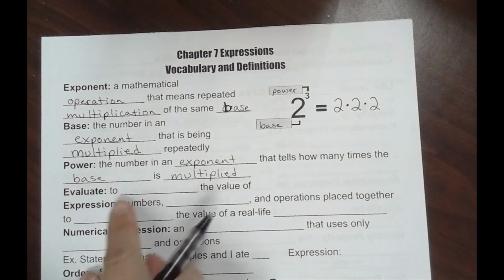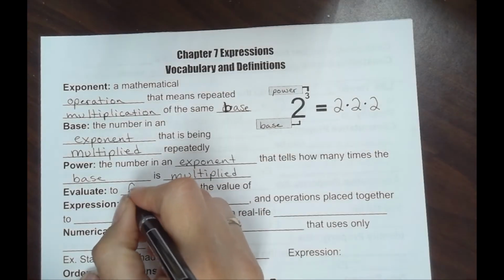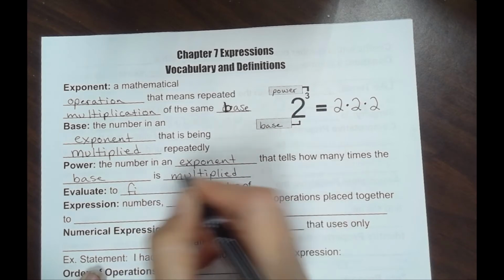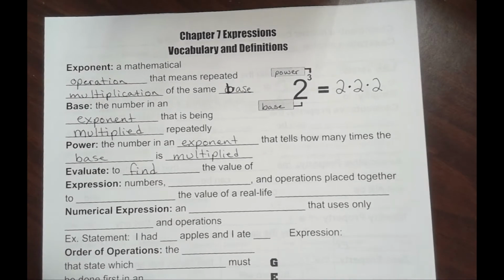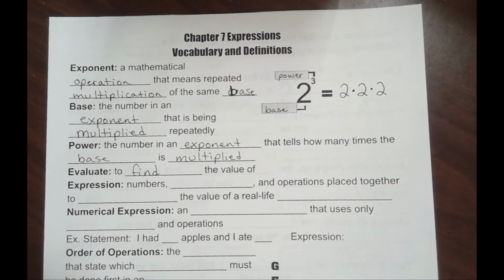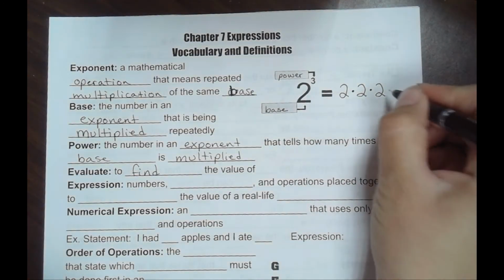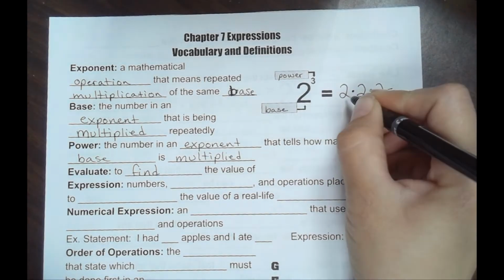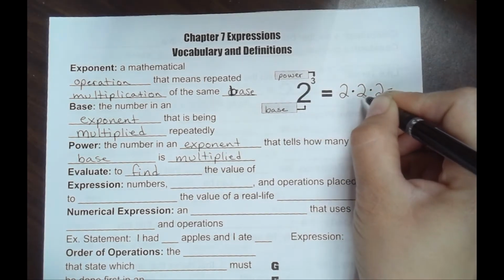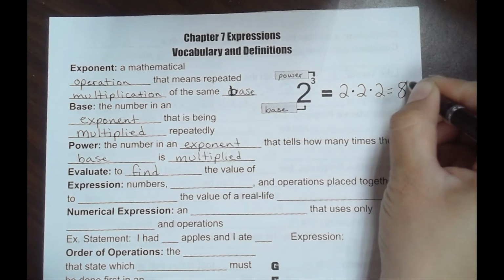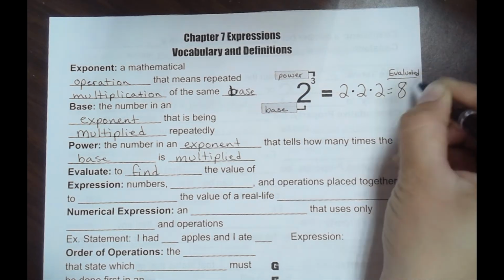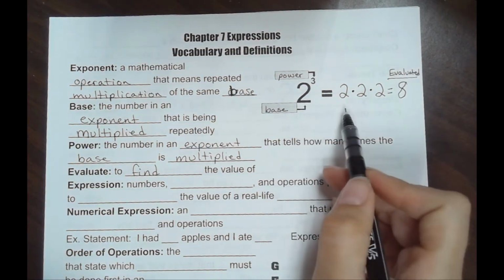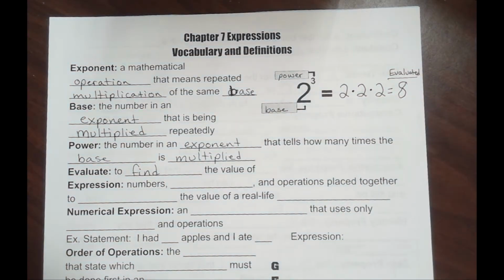Okay, evaluate means to find the value of. Alright, I think that is all of our vocabulary. So if we were going to evaluate this, the value of 2 to the third power is 2 times 2, which is 4, times 2 again, which is 8. So this is where it's been evaluated. Now it has a value to me. This is what I had, this is what it means, and this is it evaluated.